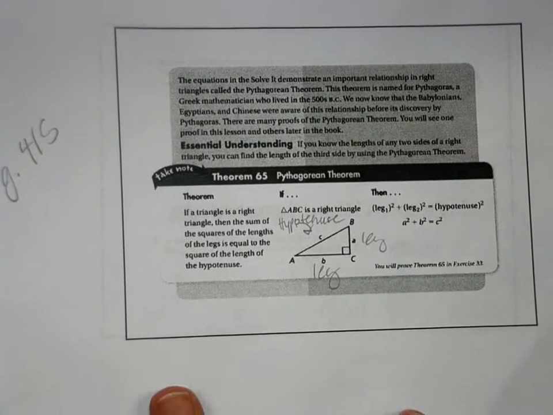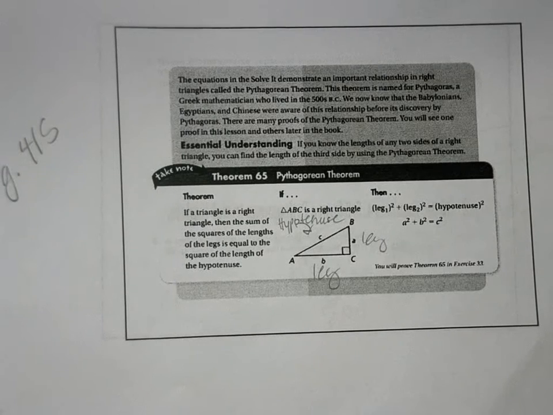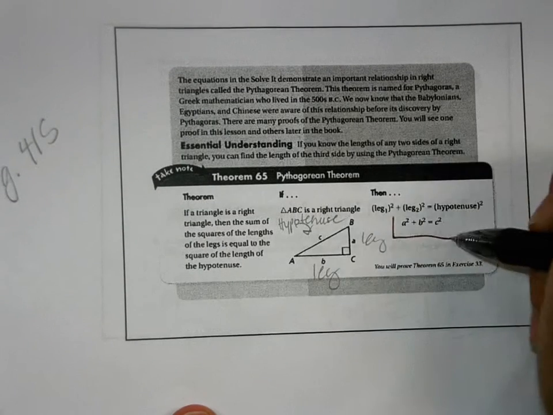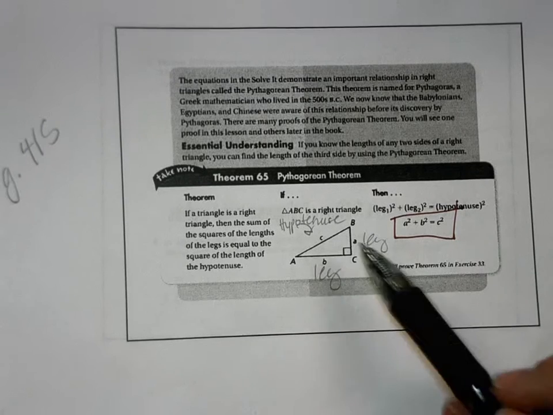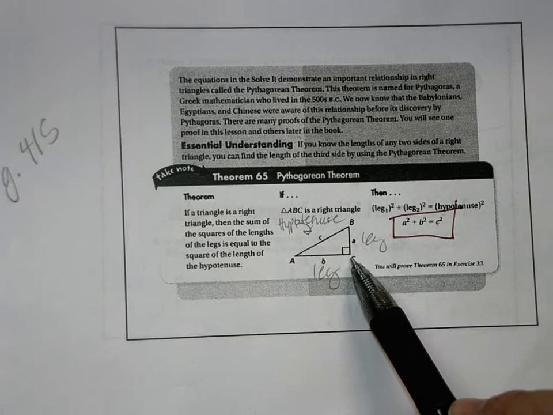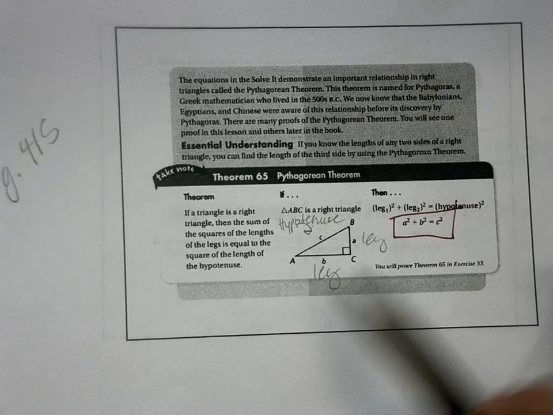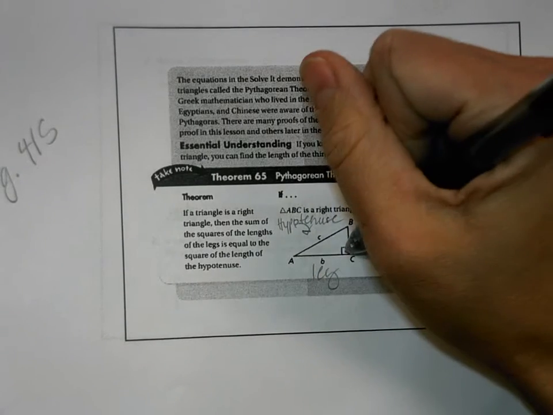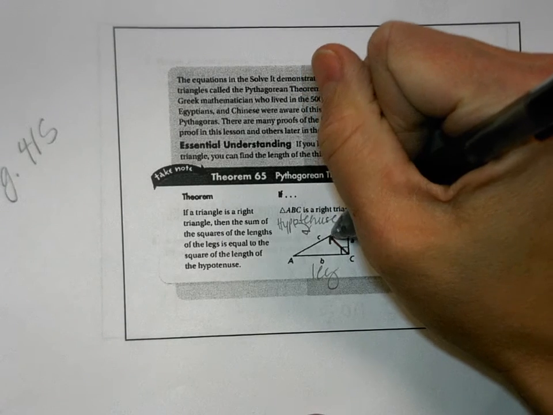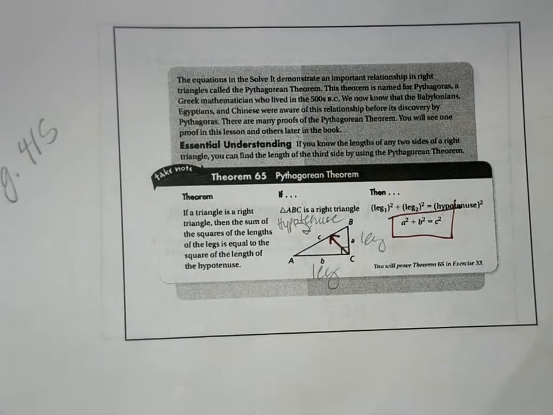One thing that you need to remember about the Pythagorean theorem, besides the formula, and I think most of you probably have that formula memorized, a squared plus b squared equals c squared. In order to use the Pythagorean theorem, it has to be a right triangle. Also, the two legs can be interchanged, but your hypotenuse is always the hypotenuse. And we know that the hypotenuse is always your longest side, or the side across from your 90-degree angle. Is everybody good with that? Yes? Okay. Moving on. Page 416.